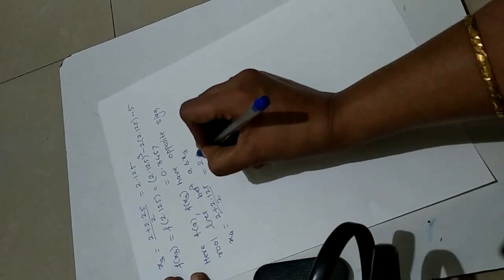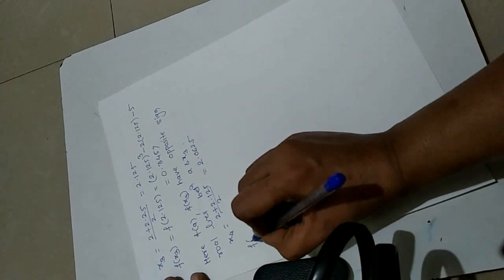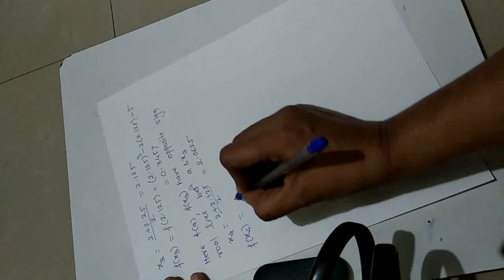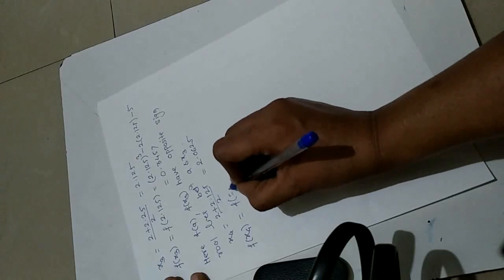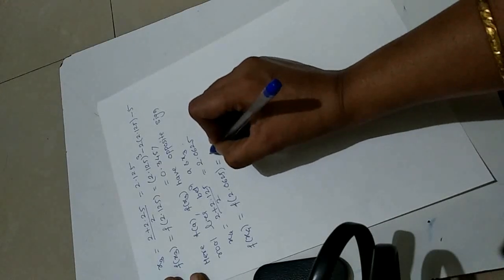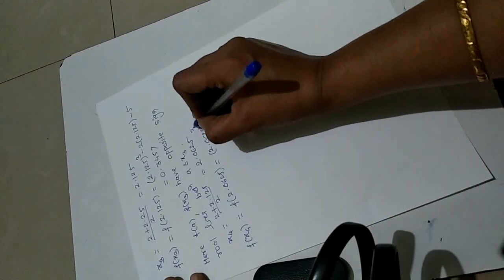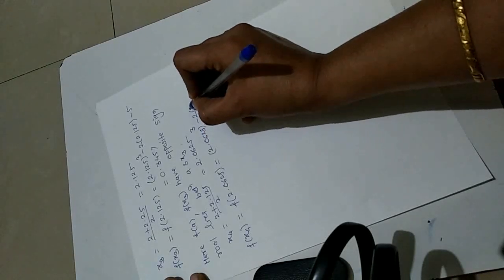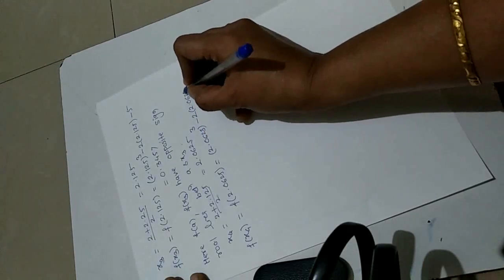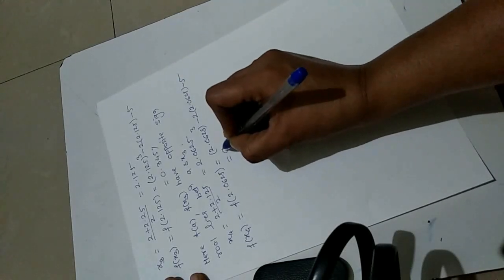Then again find f of x4, that is f of 2.0625, which is 2.0625 cubed minus 2 into 2.0625 minus 5, and that is equal to minus 0.3513.